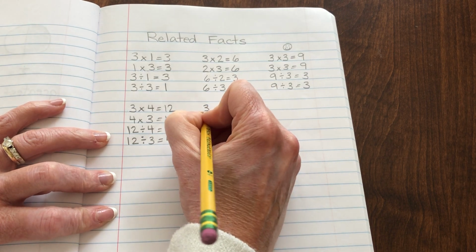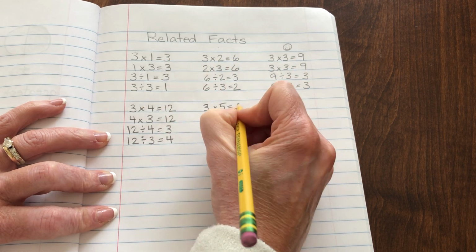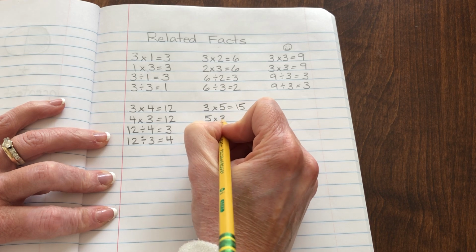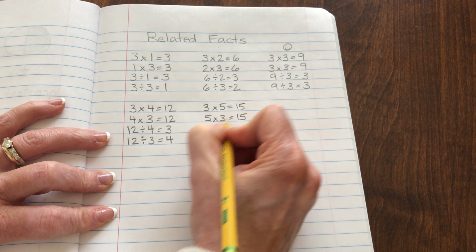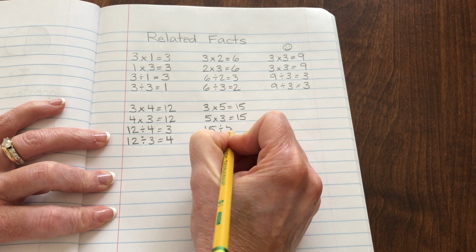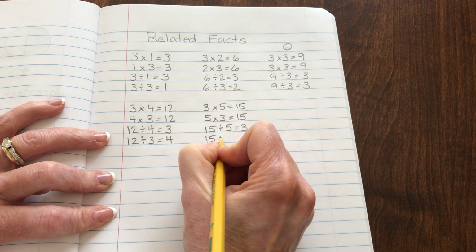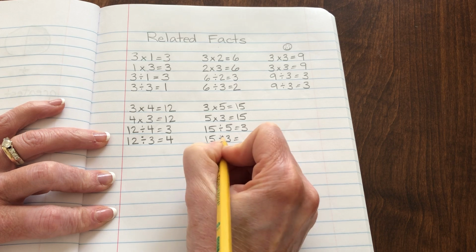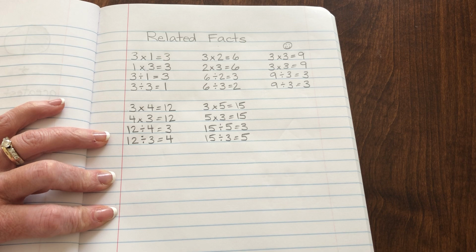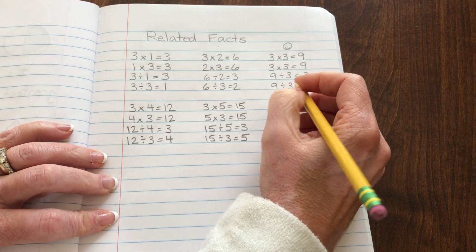Moving on to 3 times 5. 3 groups of 5 equals 3, 6, 9, 12, 15. Now flip the numbers. 5 times 3 is going to be the same answer. And then take your 15 and divide it into 5 groups. You will have 3 in each group. And 15 cut into 3 groups is going to give you 5. Notice how all the numbers are related. You just are ninjaing them around to show the same amount of jelly beans on the table.